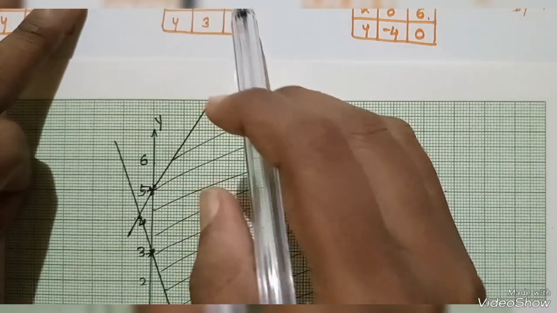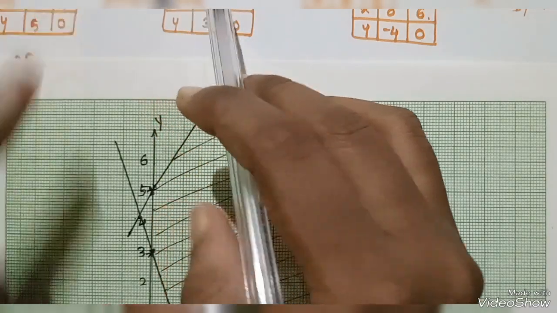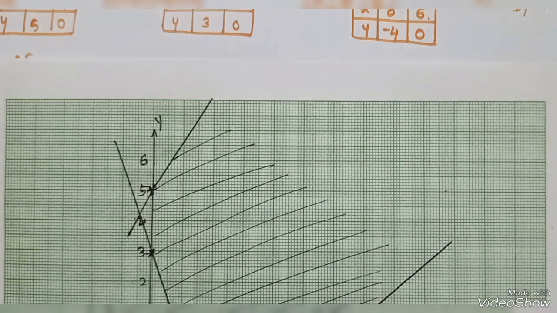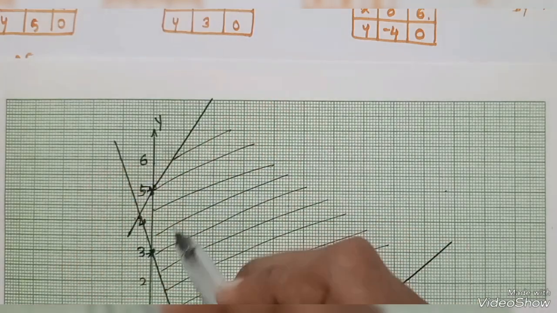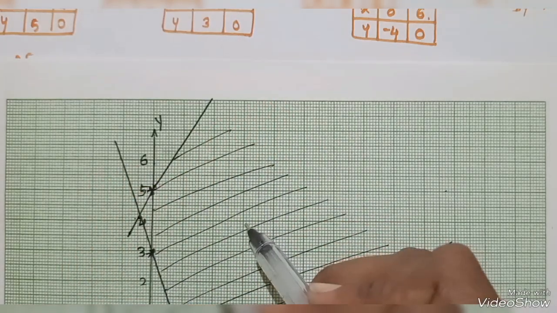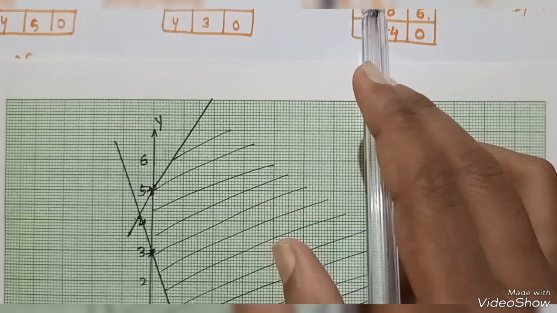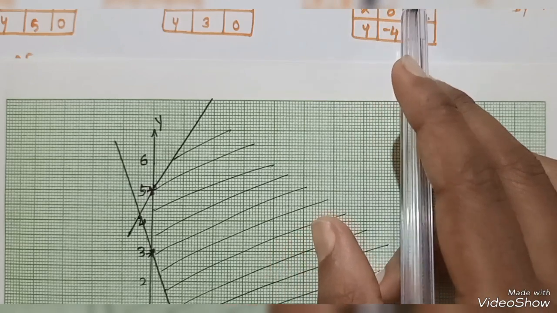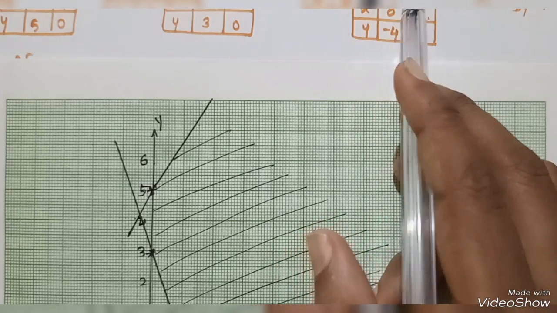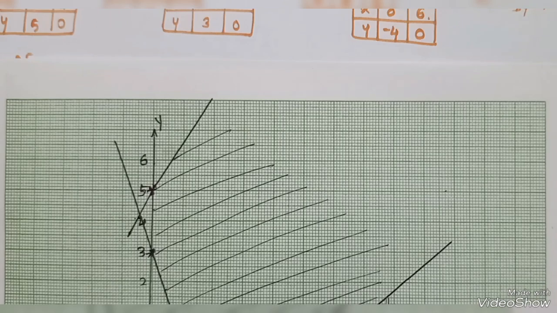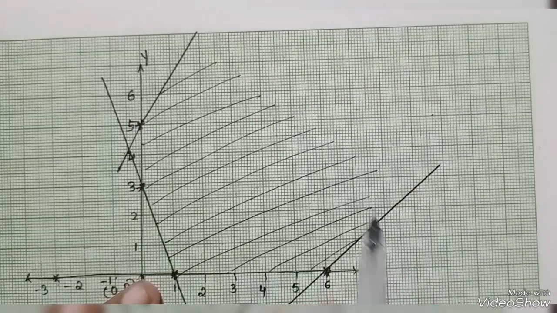Here also I am taking 3x plus y, this is also a line, this one I have taken on the right side of this graph. Here 2x minus 3y is a lesser condition, so for this lesser condition we have to draw a shaded region on the left side.